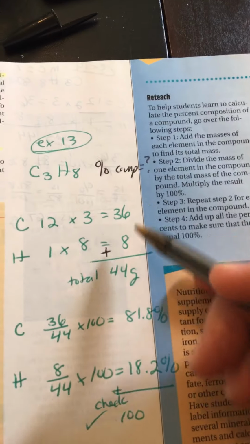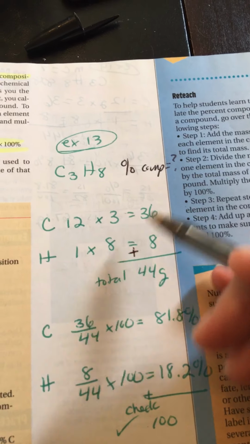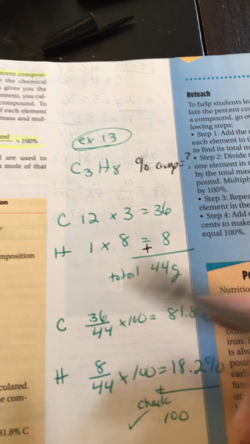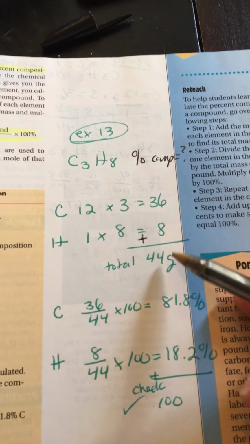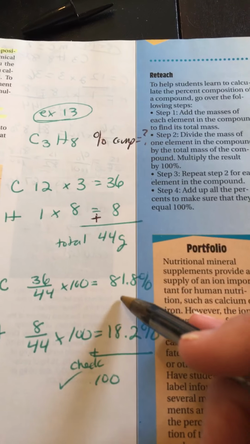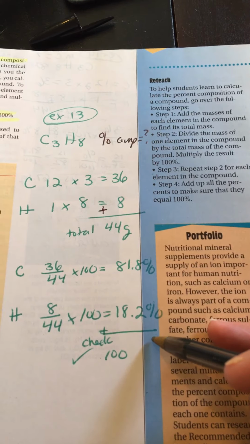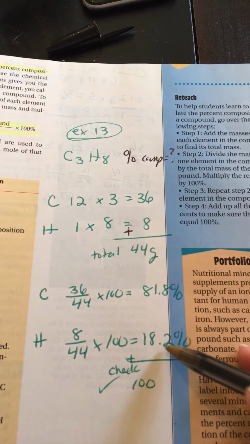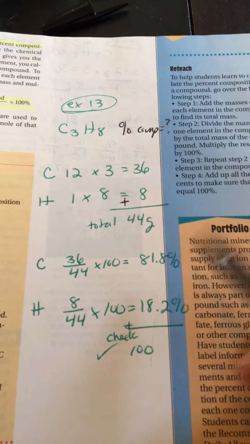Now, I take each of the parts and I list them down here. Carbon, 36, hydrogen, 8. And I divide the part by the whole, the part by the total. So each of these I divide by 44 times 100, and I get the percent of carbon is 81.8, and hydrogen is 18.2. And I can check, and those added up to 100, so I didn't have any big mistake there, right? So those are a lot the same.